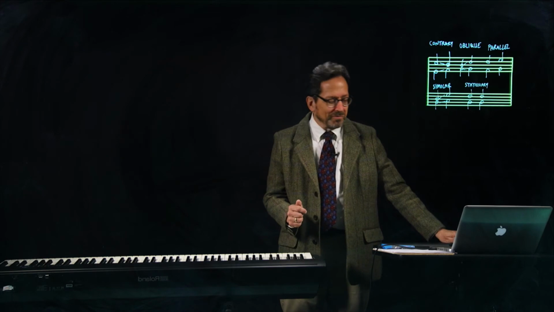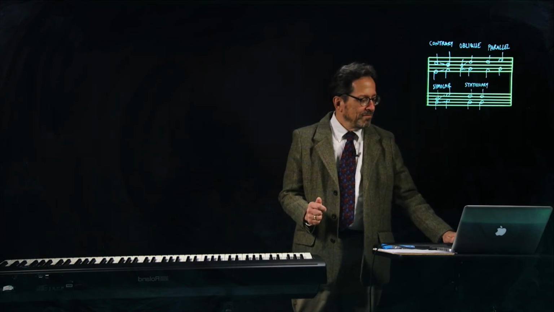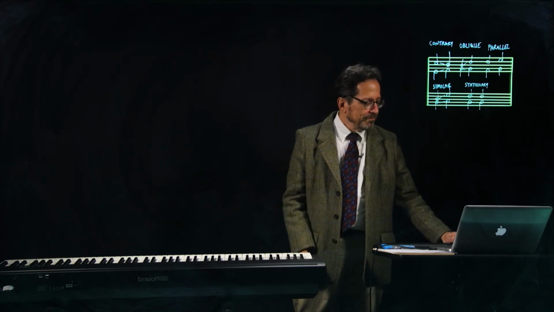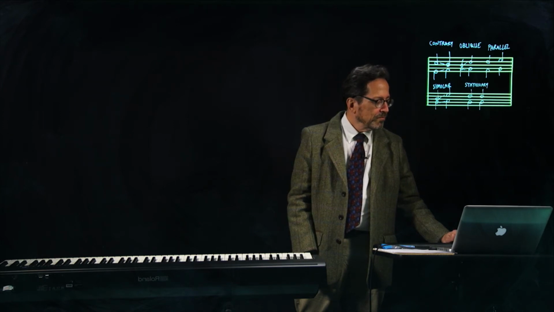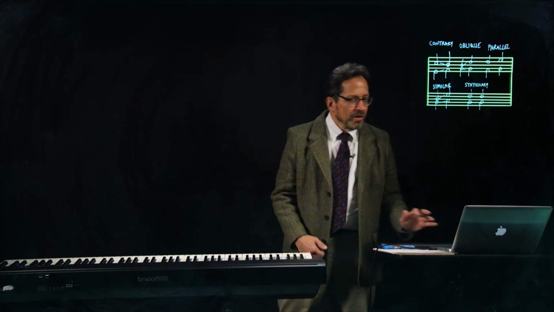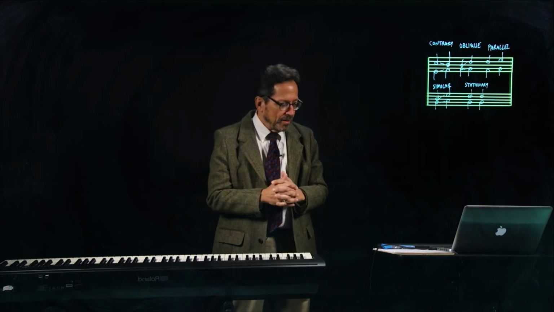Here's another example. So you can hear how, even though you have 3 voices or 3 parts in that sound, they are all moving together, they fuse together as one block of sound.